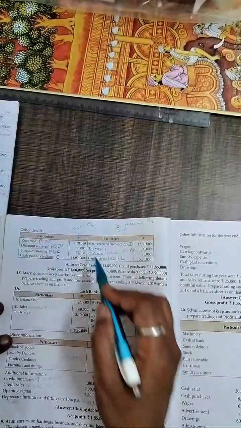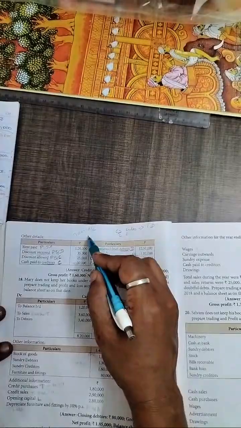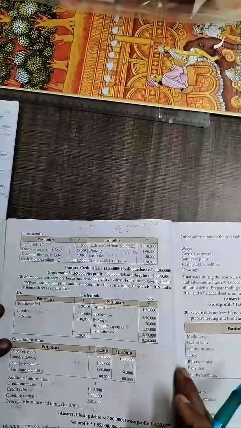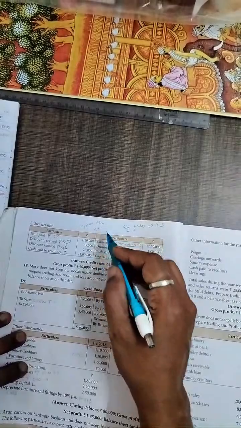Why do we need to prepare the total creditors account? Because we need credit purchases. They didn't mention any cash purchases or other purchases in the question. So for that we need credit purchases. How can you find the credit purchases?